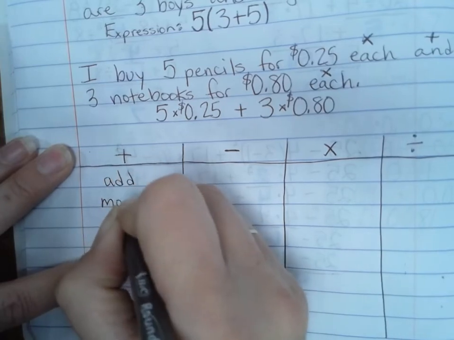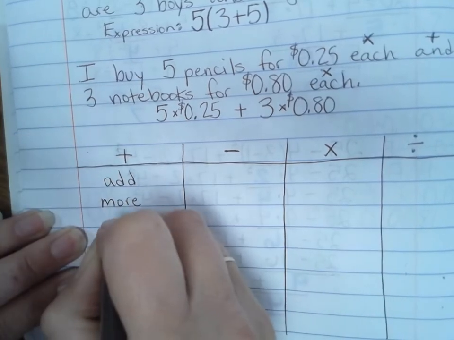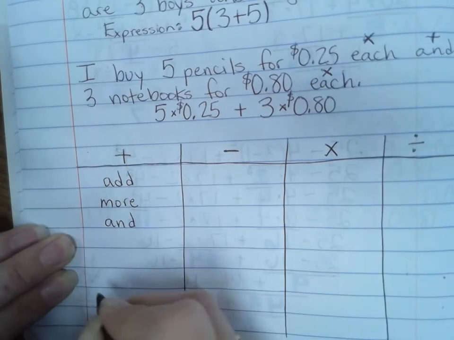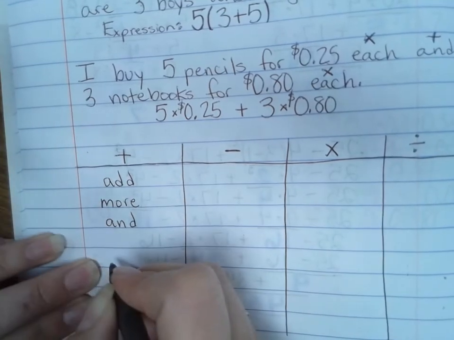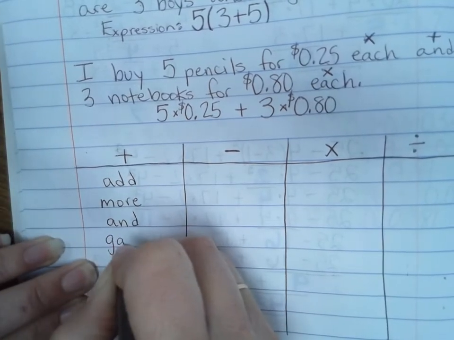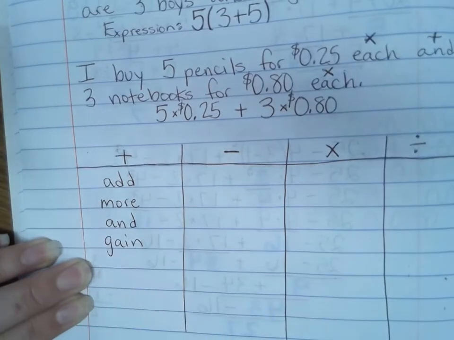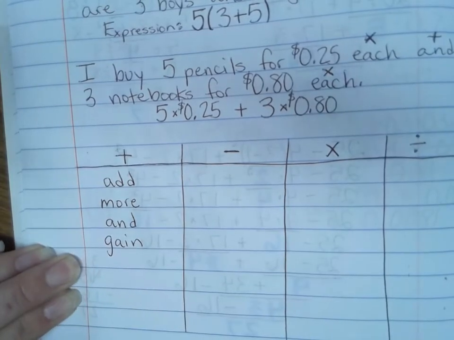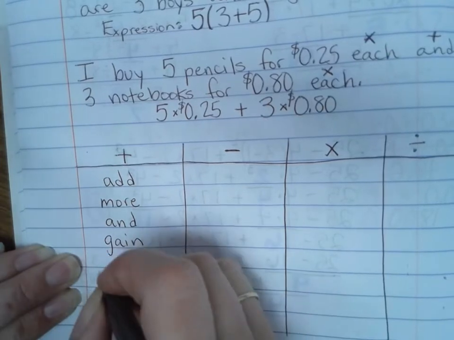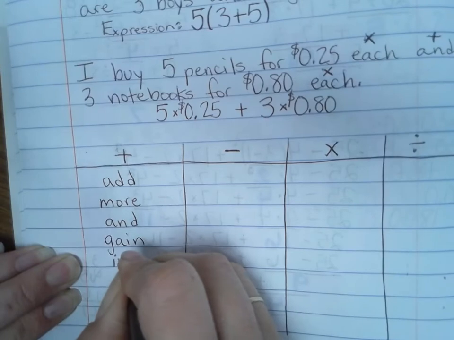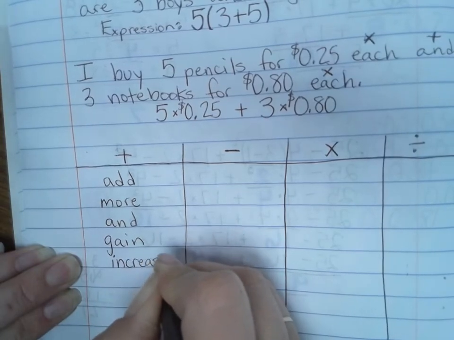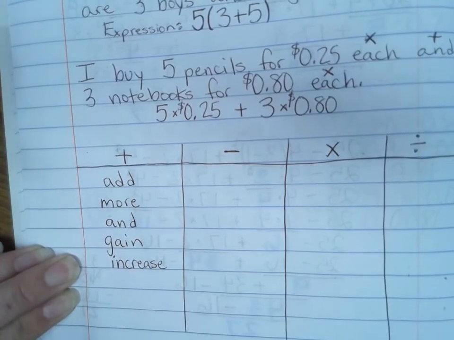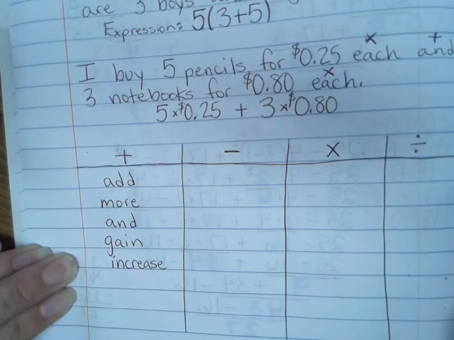Some clue words for add will be obviously add, more, and, gain. Okay, any other words you might think of, go ahead and add to that. Increase would be another one. There's a lot more words that can show us add, but those ones are probably going to be the most common ones.